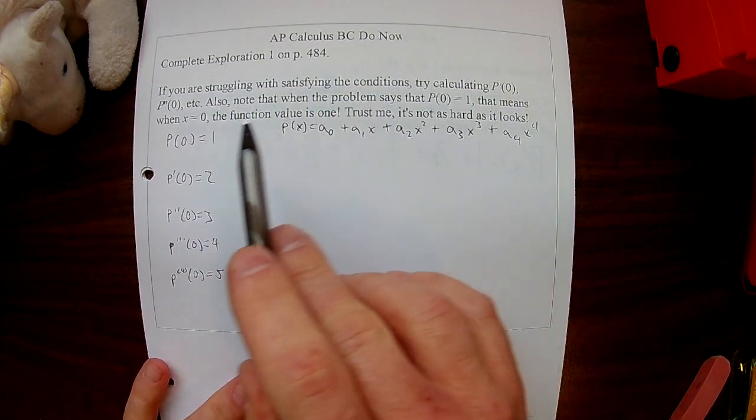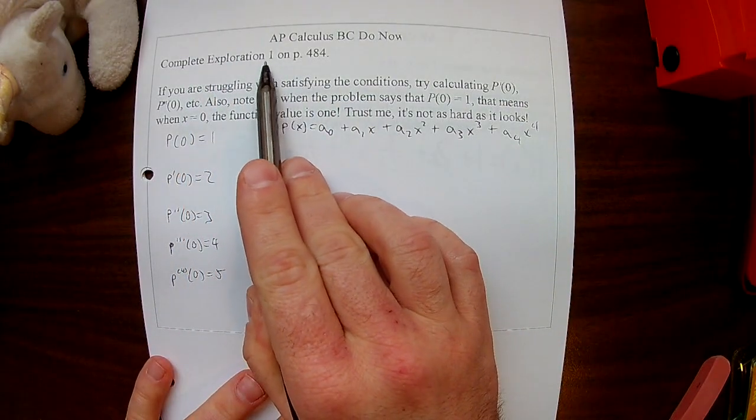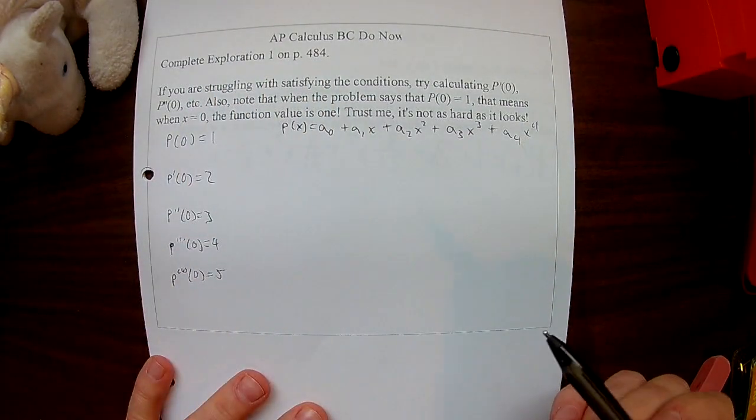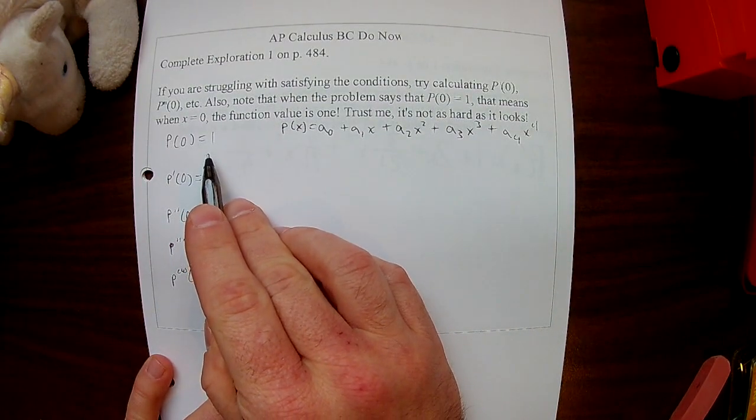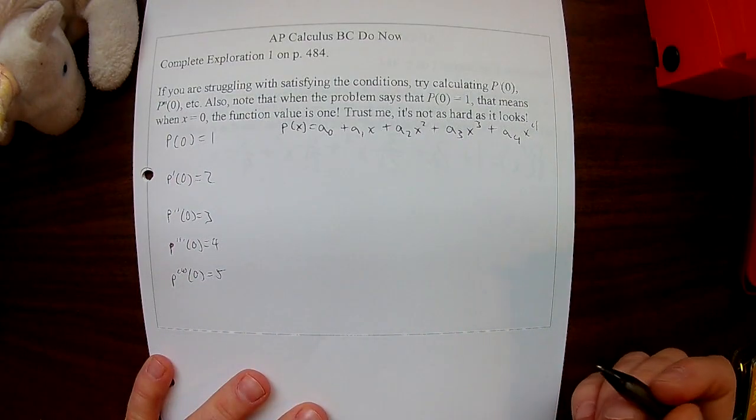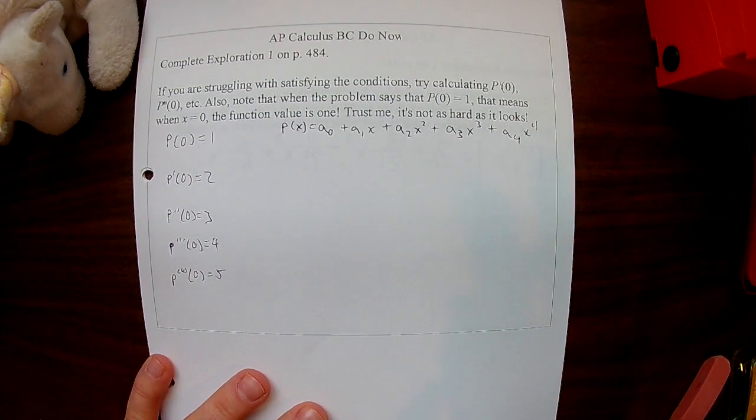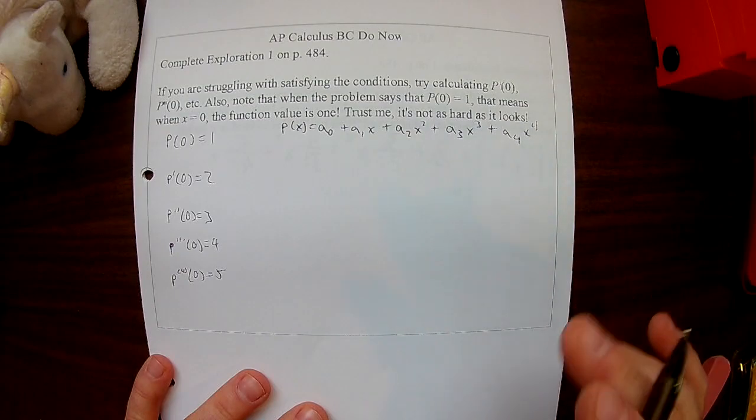So you can see the do now is actually the exploration on page 484. I'm just going to run through it for you real quick because the strategy we use on this do now is what we're going to use in this lesson today. By the way, today's lesson, one of my favorite from the entire year.